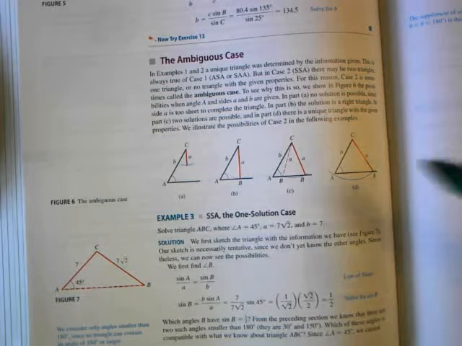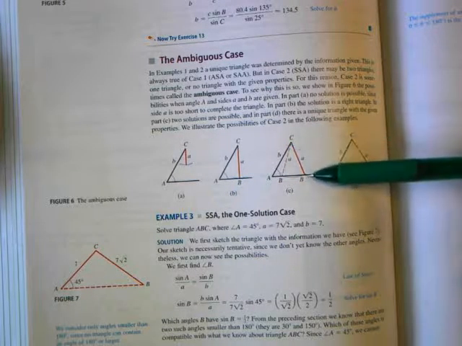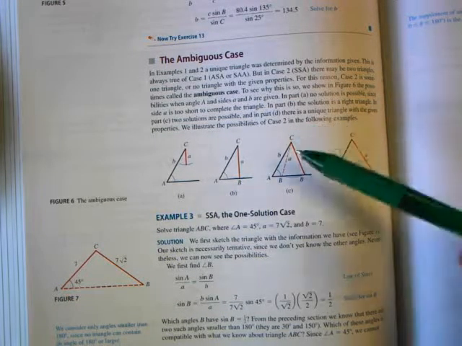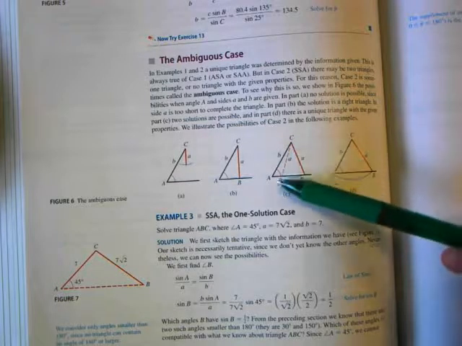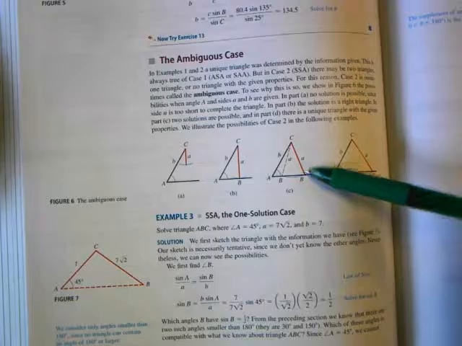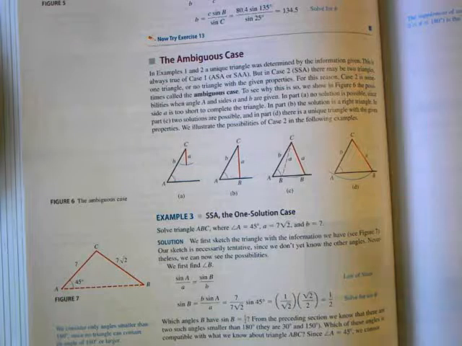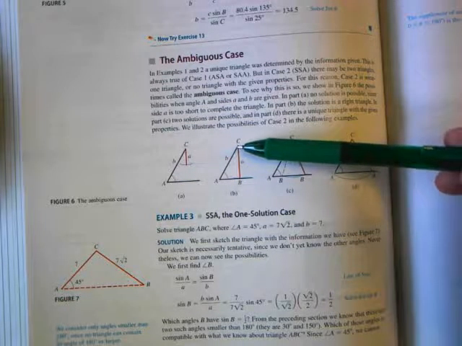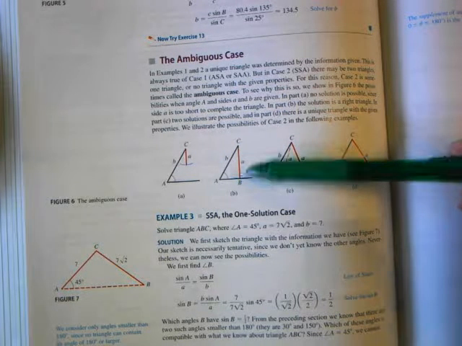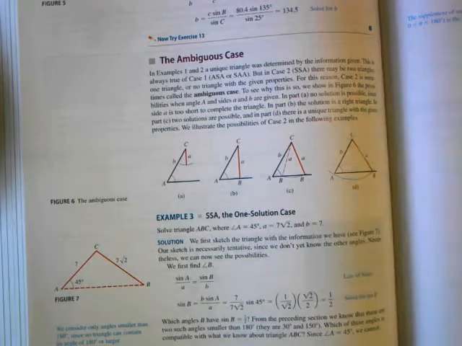On the other hand, it's also possible that side A could be just the right length, so you get two answers. One answer where you have an obtuse angle down here, and then one answer where you have all acute angles in your triangle. And then finally, it's possible that side A is exactly the right length to get a right triangle, so that you only get one answer.